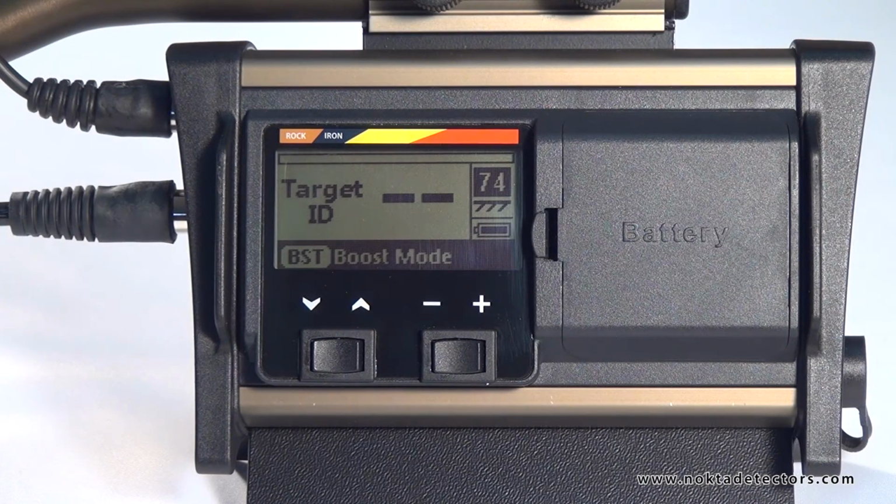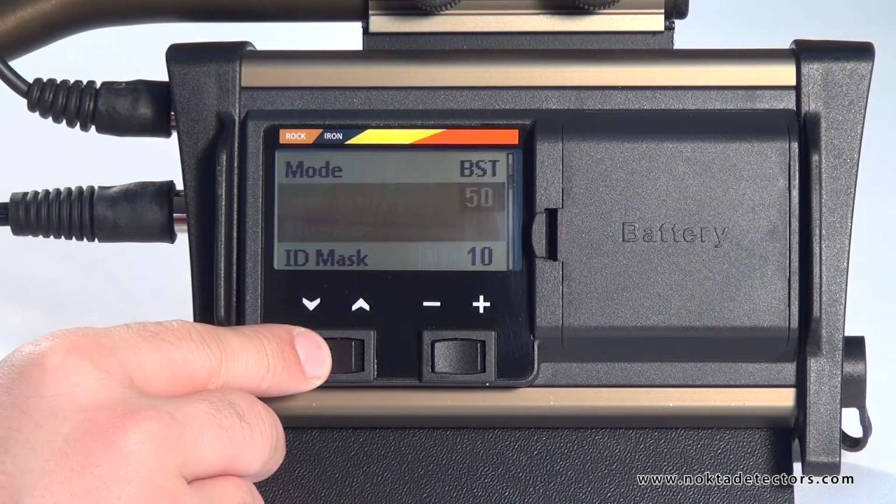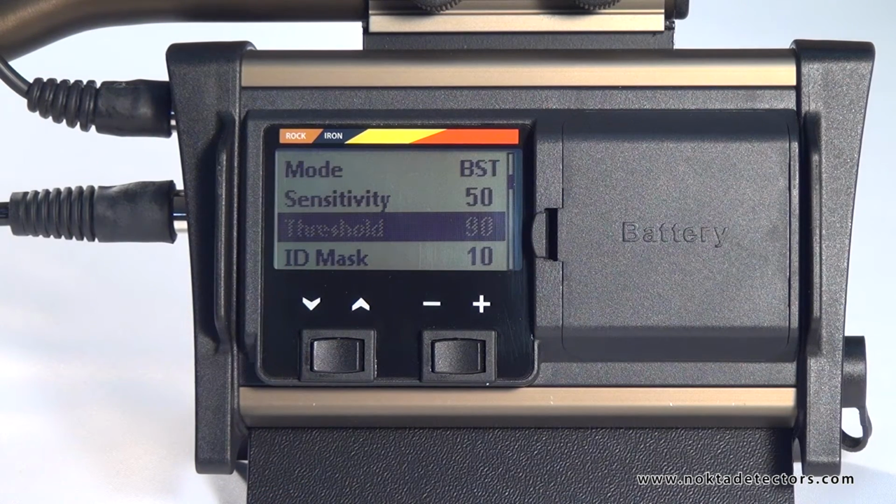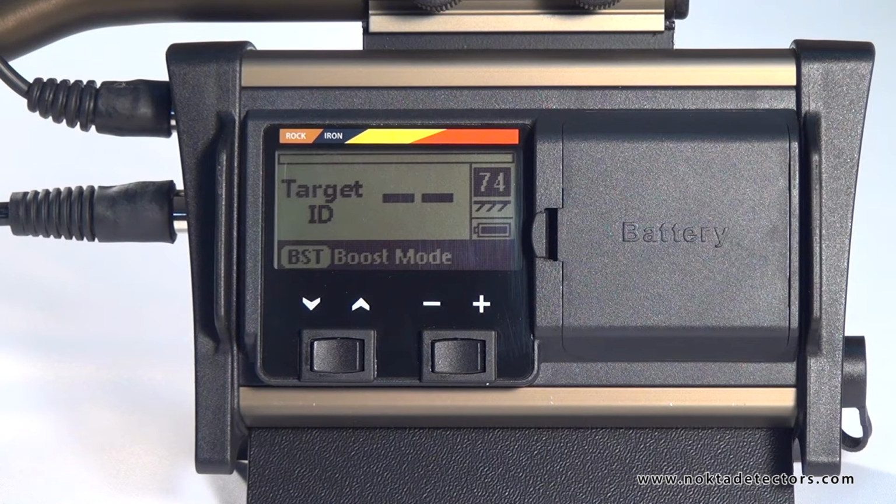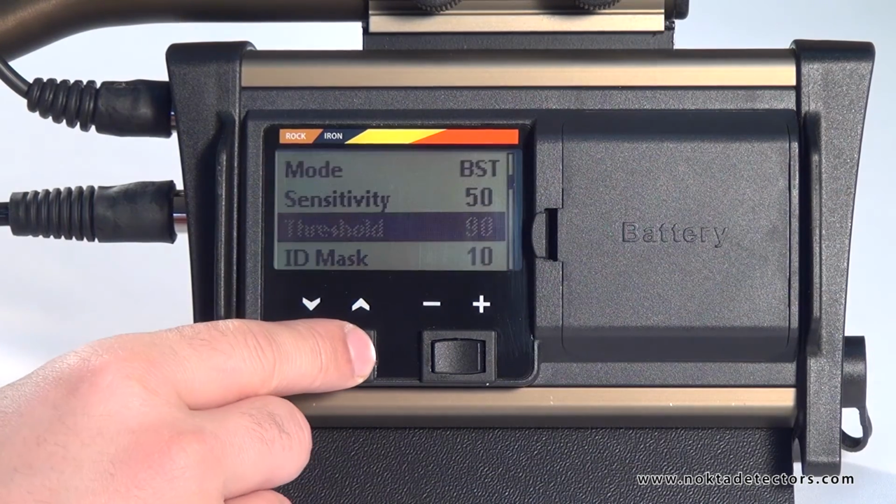The next one is the threshold. Because threshold is only active in the general search mode, it will appear grayed out in the discrimination modes on the menu screen. Now, to see this setting, we will switch the search mode of the device to general search.